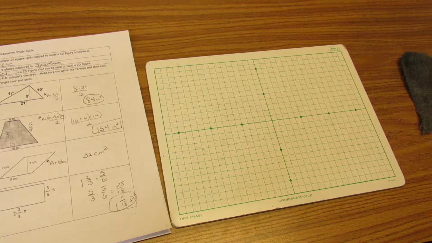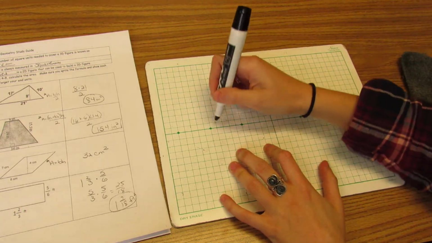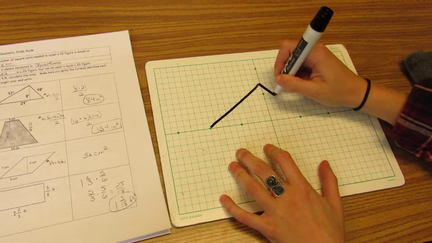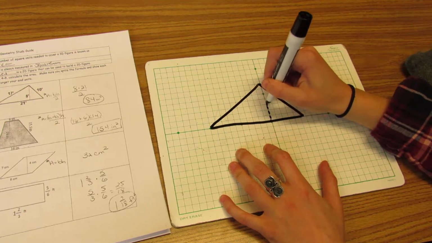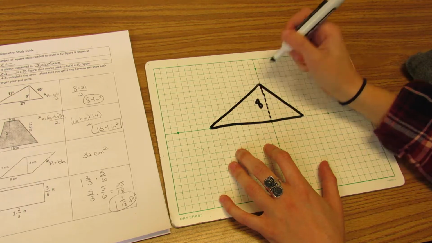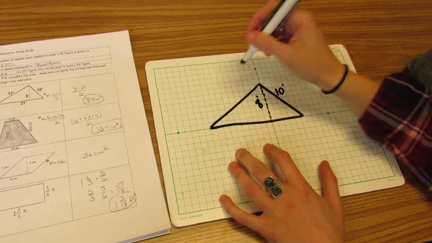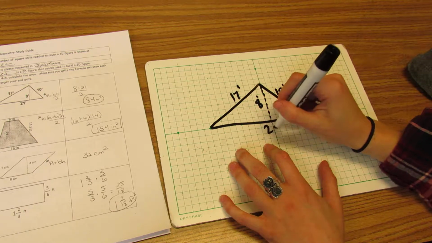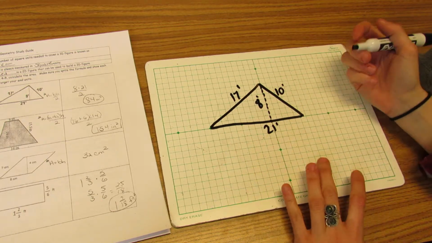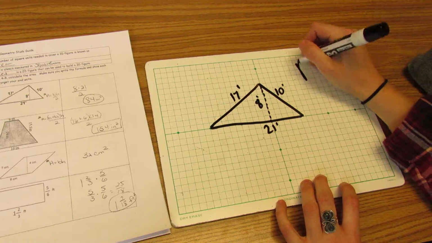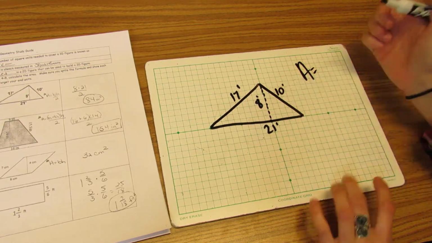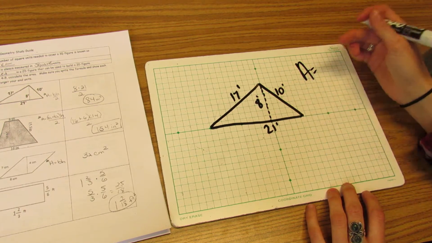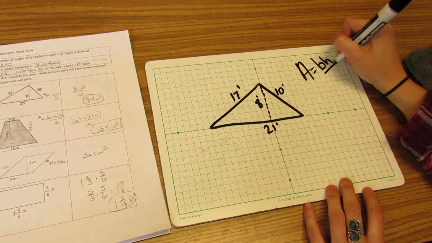So I'm going to go ahead and work that one out. I'm going to draw that first. Alright, so this says it's 8. This says it's 10 feet, not 17. It's 21. Okay, so our formula for triangles, it asks us to calculate the area. We know that the area of a triangle is base times height divided by 2.